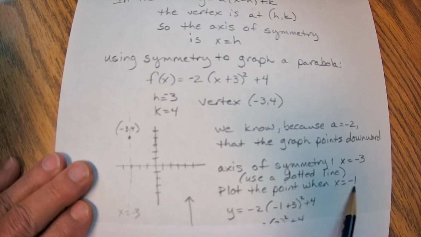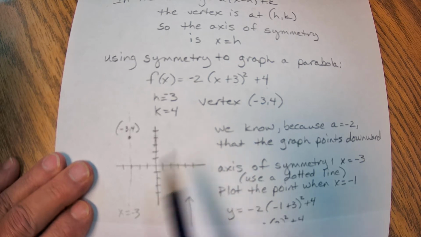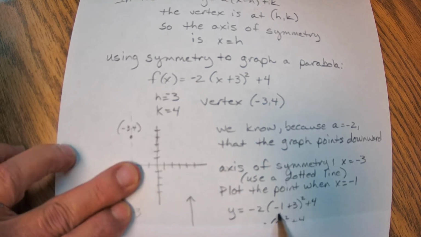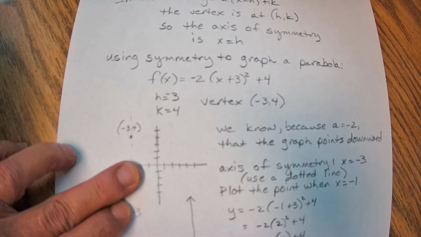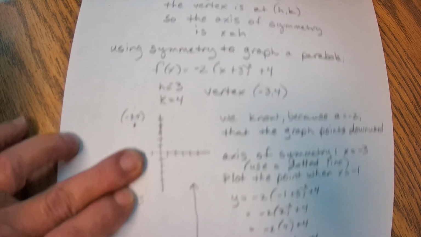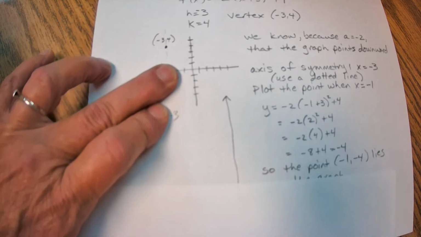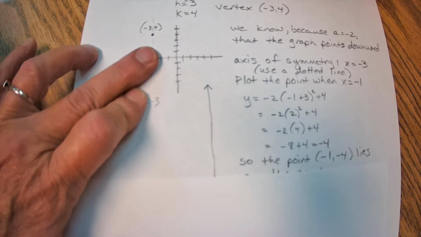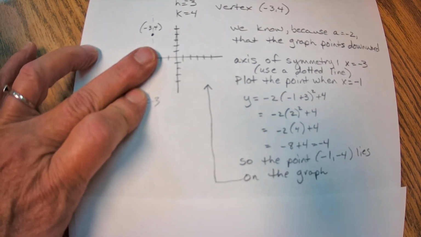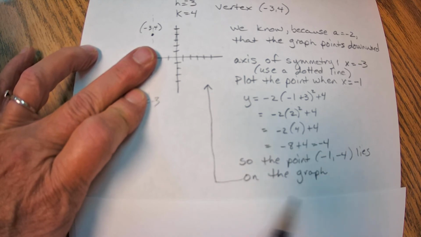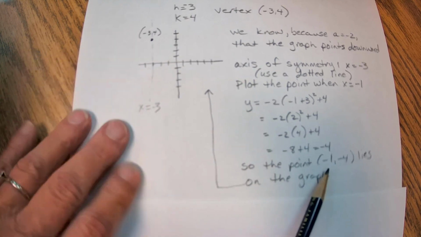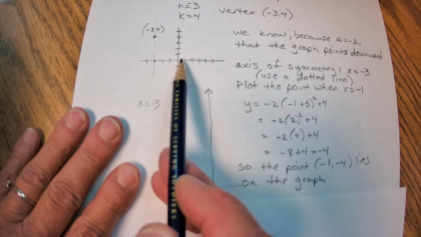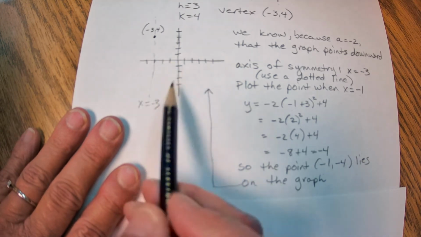So what if I find what y would be if x was -1? So I'm going to plug -1 into my original equation and solve for y. When I do that, you can look at the work, or put it on pause, work ahead, or work on your own, see if you get the same thing I do. And I end up with y equals -4. So I know that the point (-1, -4) lies on the graph. 1, 2, 3, 4. So right here.